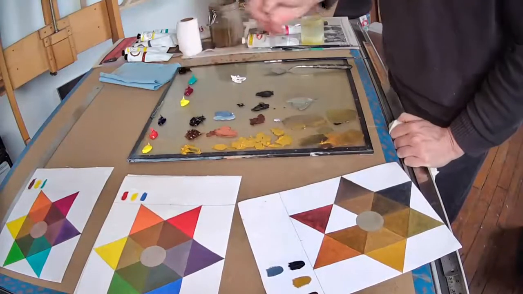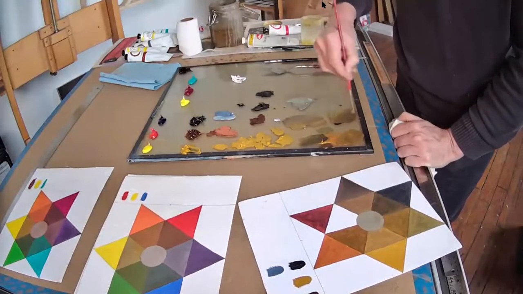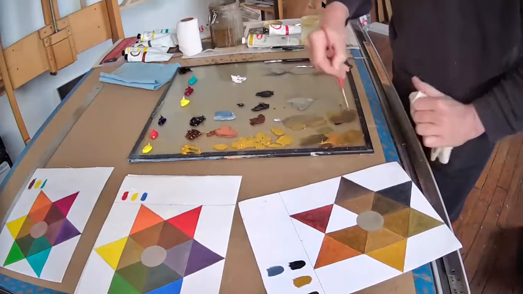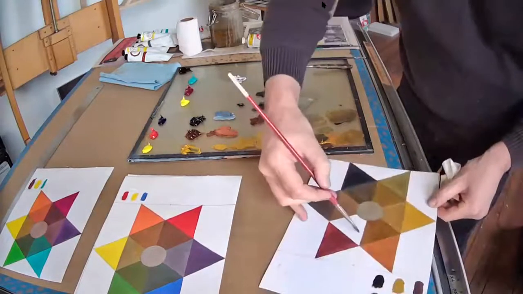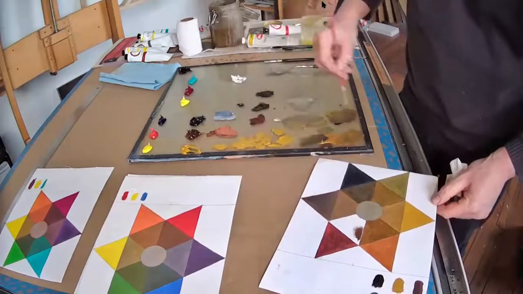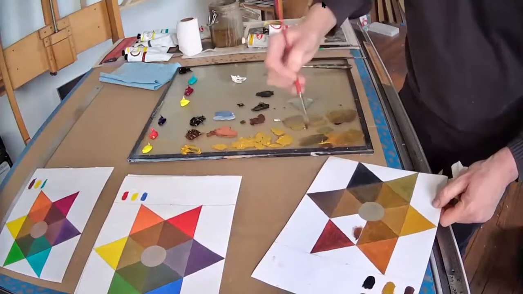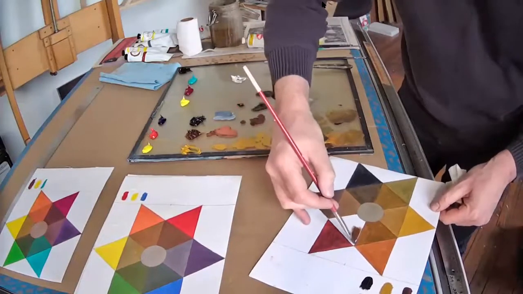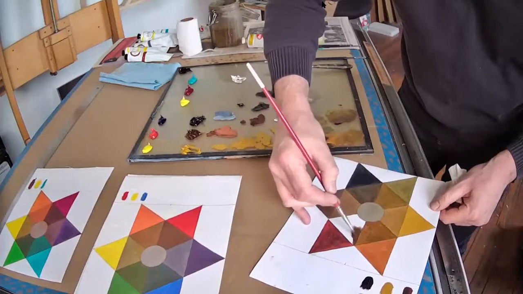And now I'm just going to use that same puddle just to neutralize my red a bit, so that I'm using that green to make a slightly neutral red. Again, I just want to make sure that it's a gray or neutral that's different from those it's next to.